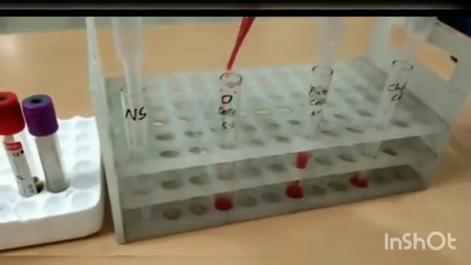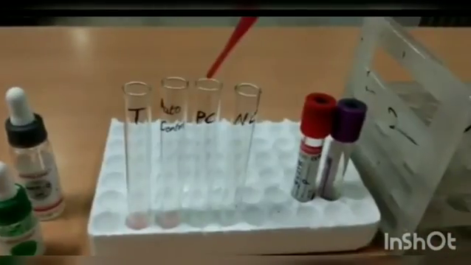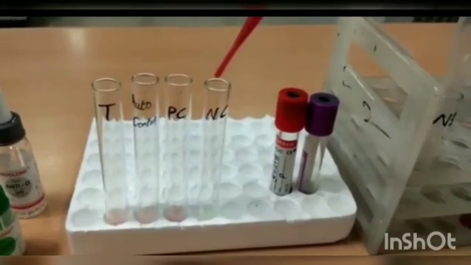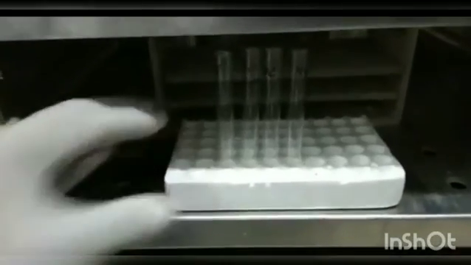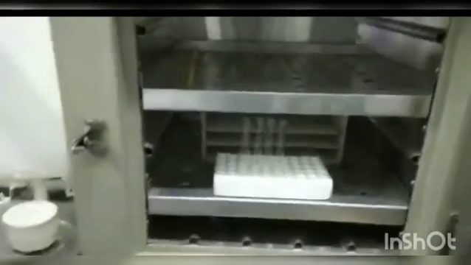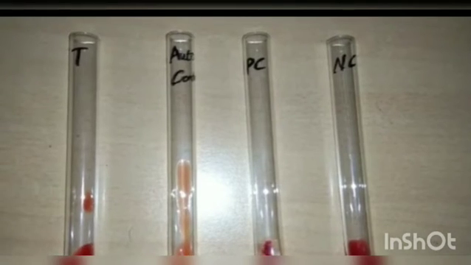And then add O cells to the positive control and negative control, and incubate it at 37 degrees Celsius for 30 minutes, and then look for agglutination.